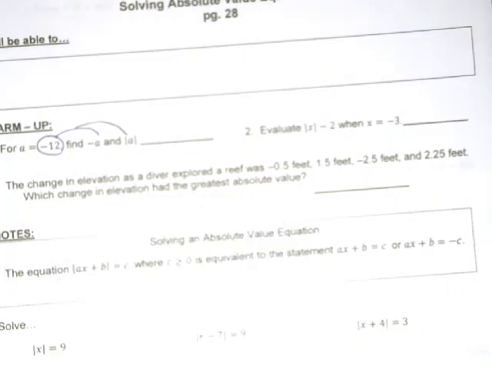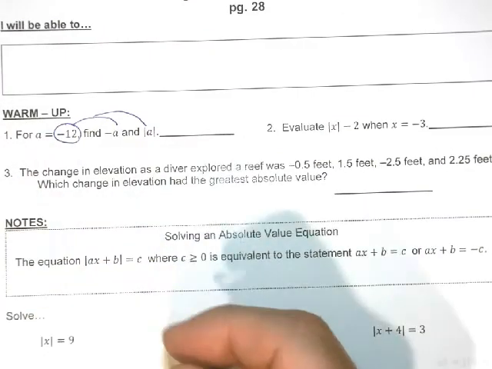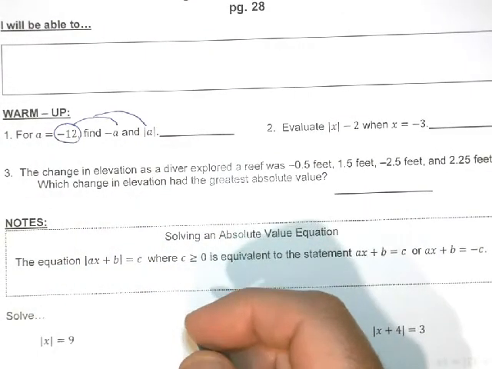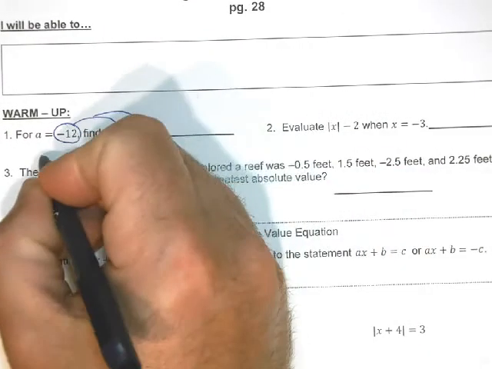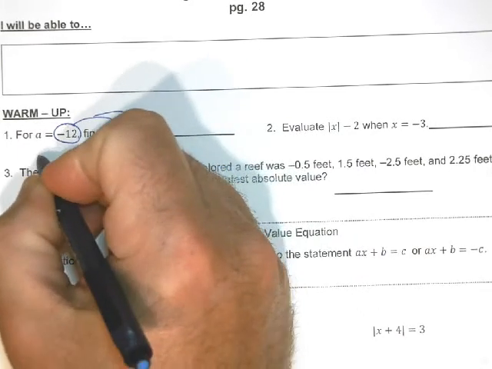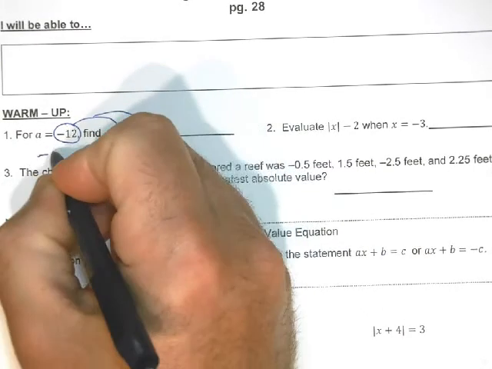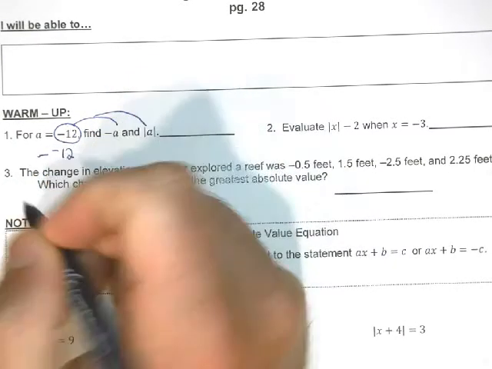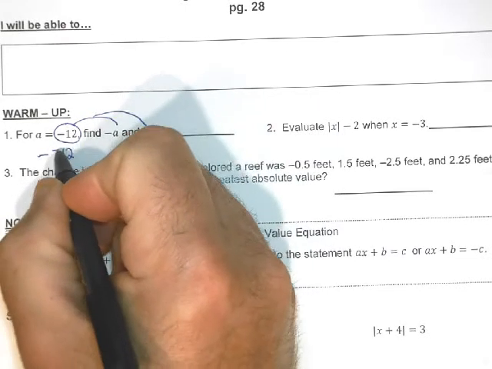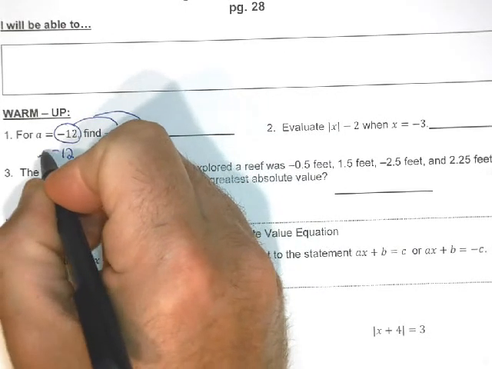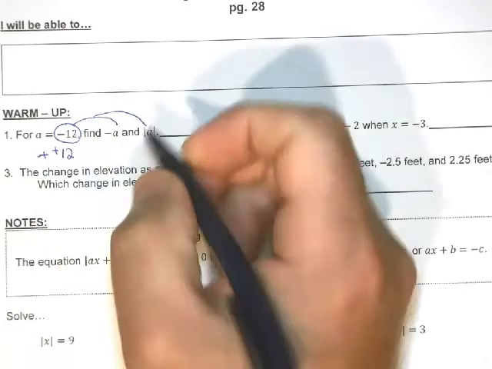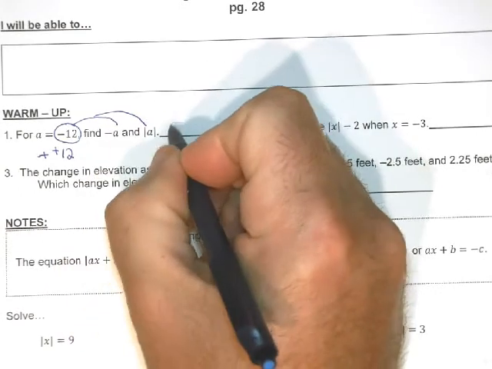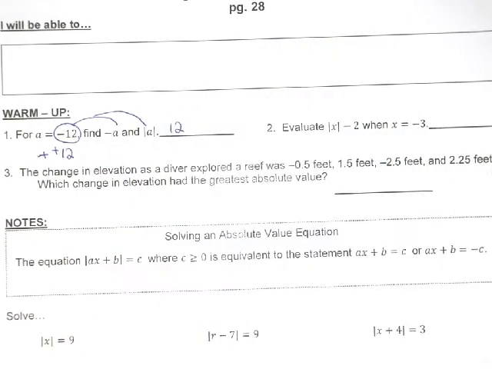Once you have that, all right, so we're plugging that minus 12 into both of them. So here you'll get a minus sign in front and a minus 12, which would be minus and a minus turns those both into positive. So our first answer for that is a positive 12.